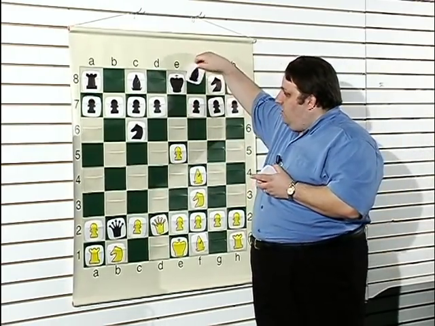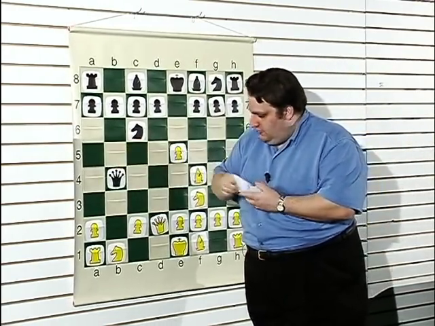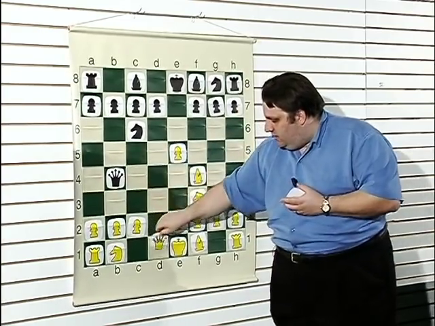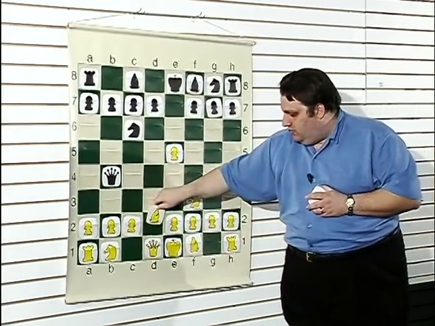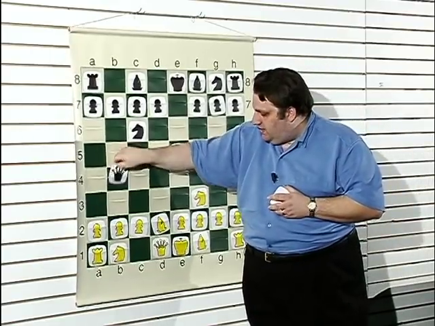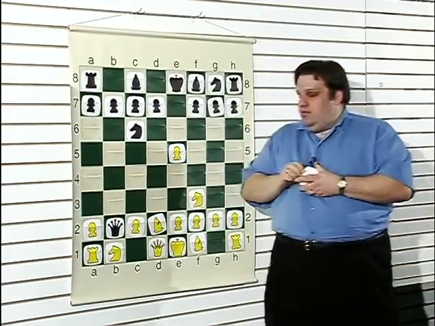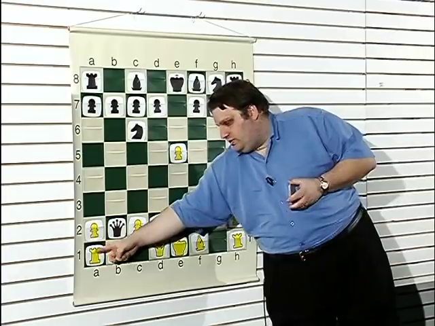Let's say that white can see that far ahead, and instead plays the proper move, bishop to d2. And of course, black takes on b2. Once again, there are two reasonable moves to defend this rook.